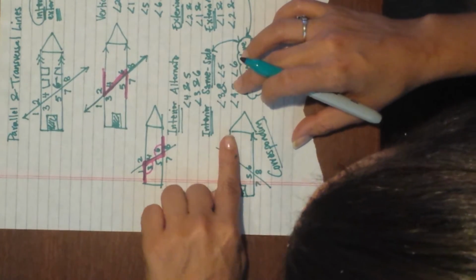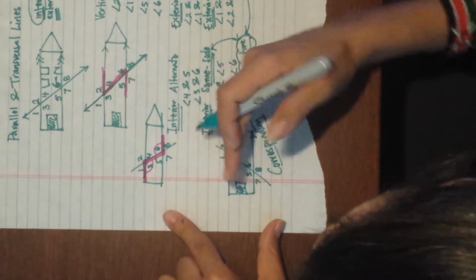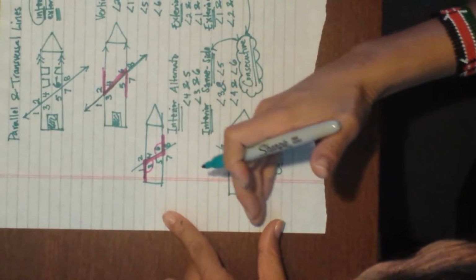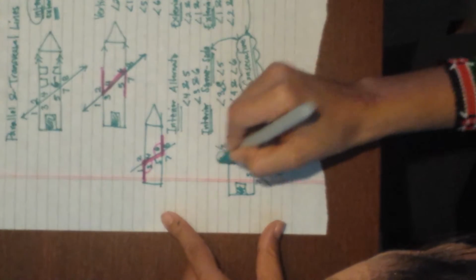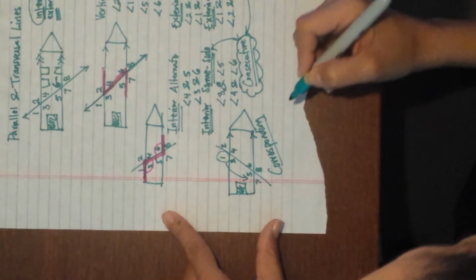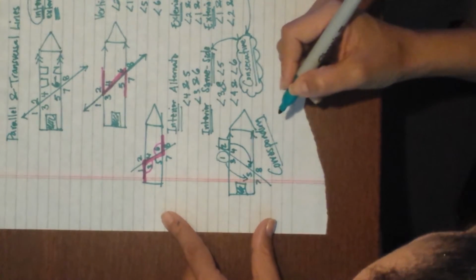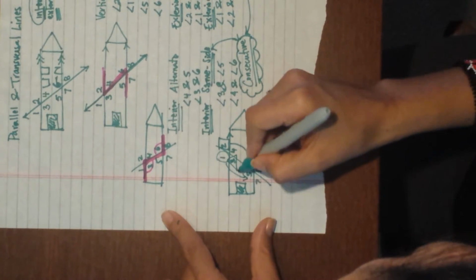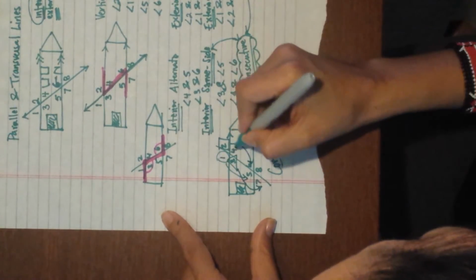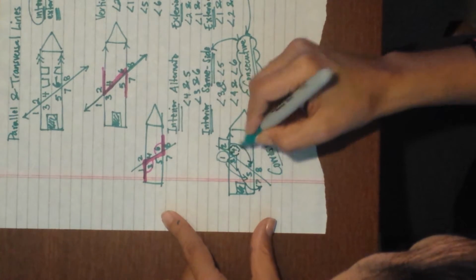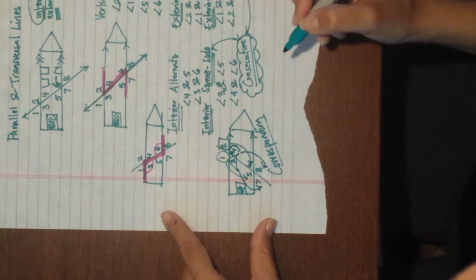If you move this line straight down, so you move angle 1 straight down with the line. So you move it down like this. 1 is going to move to angle 5. 2 is going to move to angle 6. 3 is going to move to angle 7. And 4 is going to move to angle 8.